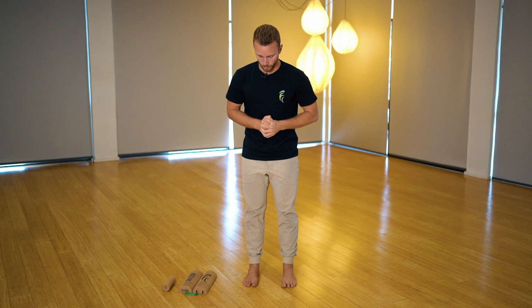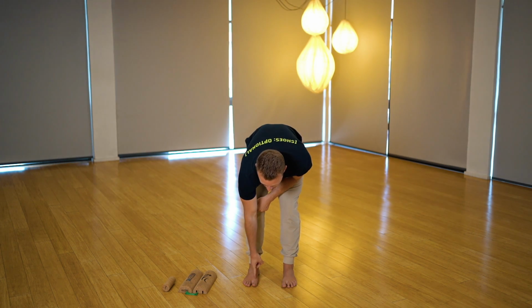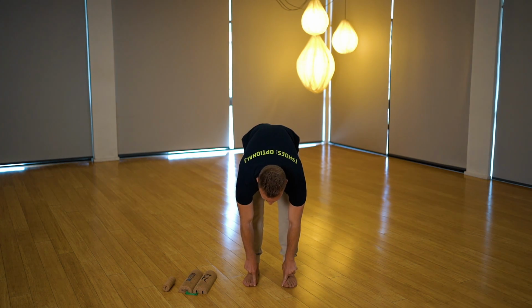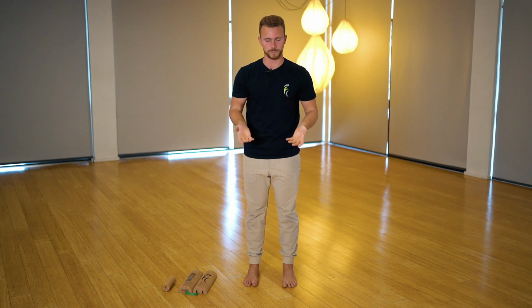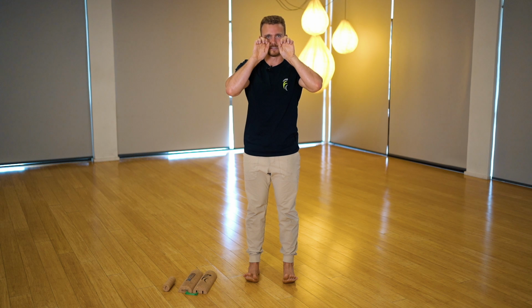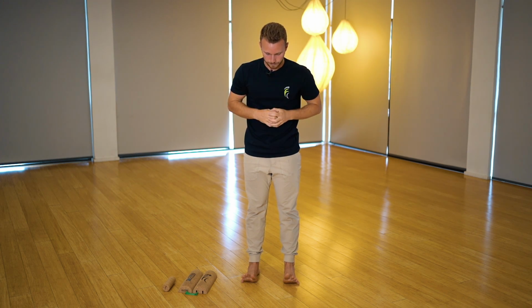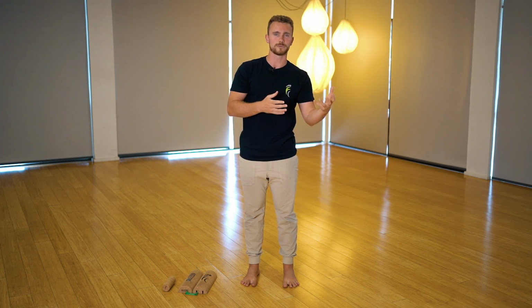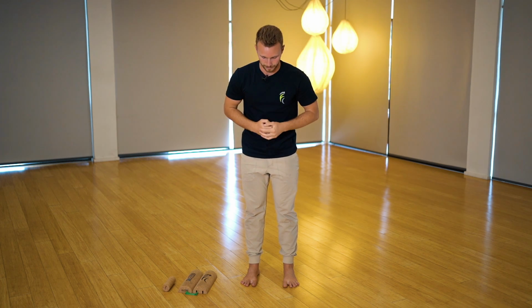Take note of if there's gaps between each of your toes or if there's gaps between some toes and not others. Take note of whether your big toe points straight forward like that or if it's pointing in towards the other toes. And you can also try and actively splay your toes as wide as possible. So that would just be by lifting all your toes up and then just spreading them out as far as you can. And just note what the difference is between your passive toe splay and your active toe splay.